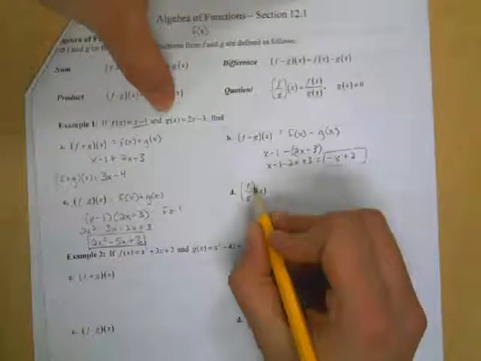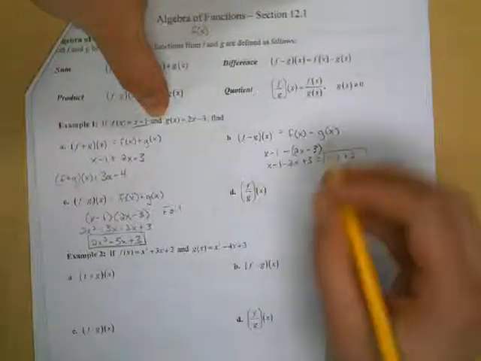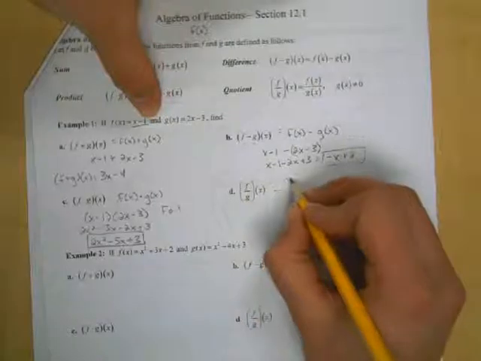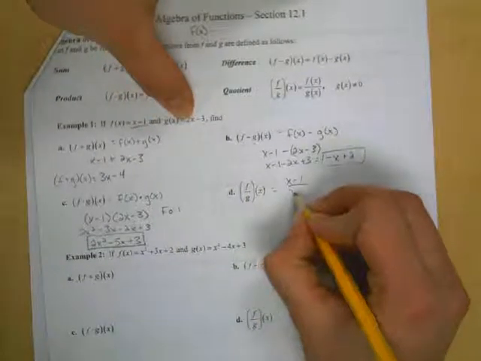Now division, the same sort of idea here. So f divided by g of x. f is still x minus 1. g is still 2x minus 3.